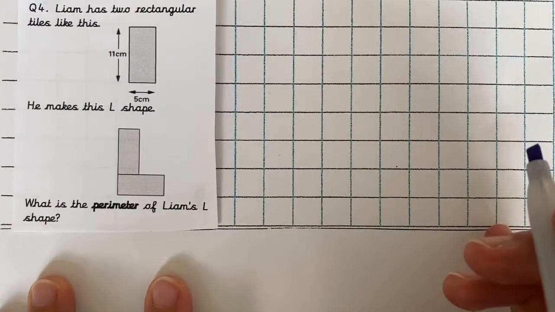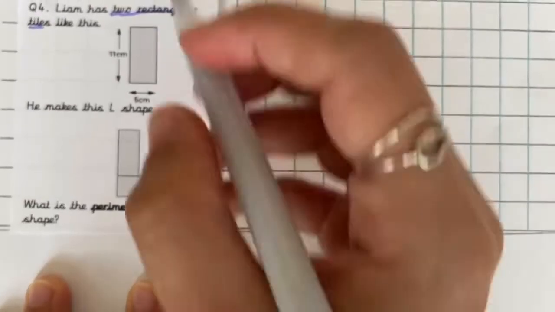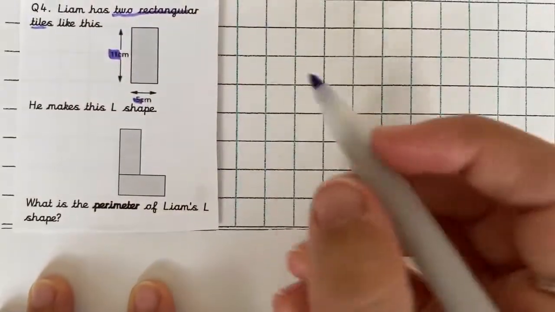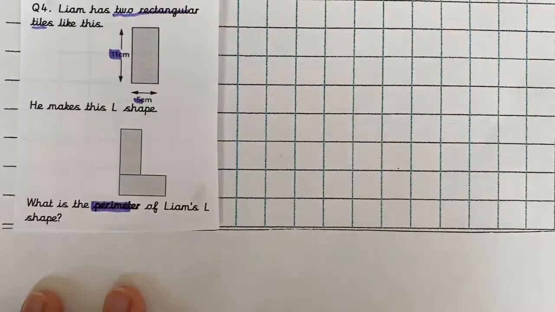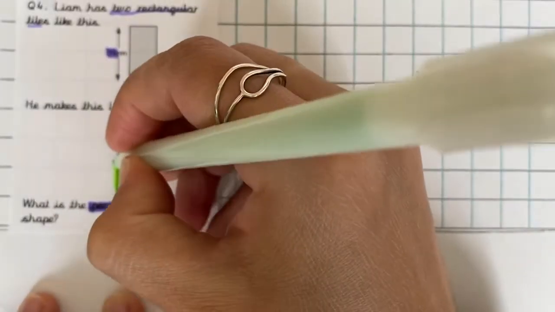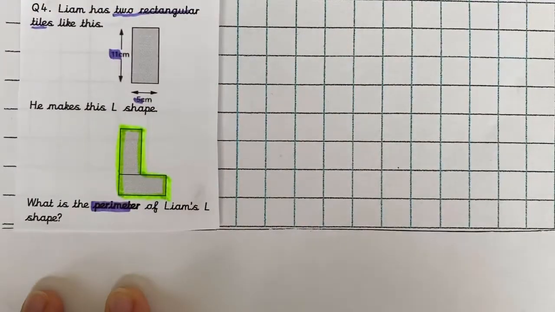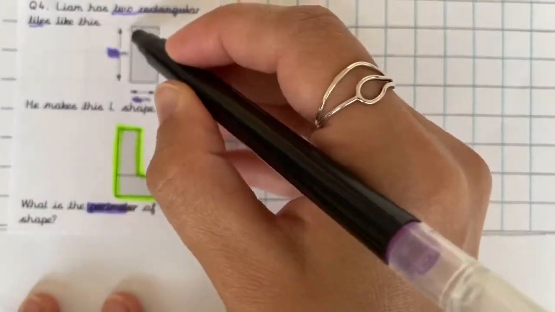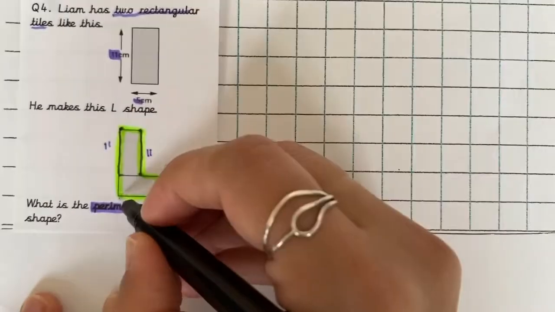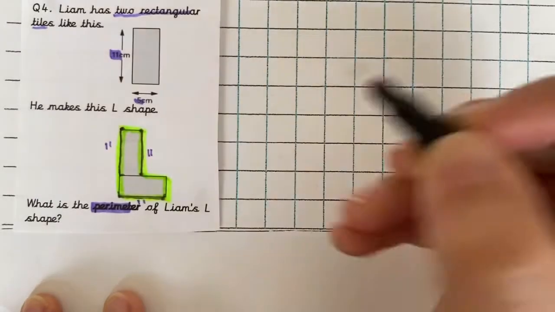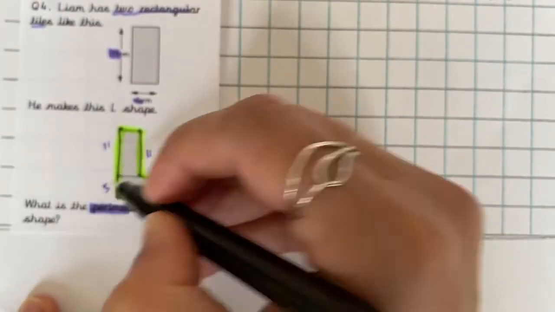Liam has 2 rectangular tiles like this. We can see here that the length is 11 centimetres and the width is 5 centimetres. Now he makes this L shape. What is the perimeter of Liam's L shape? The first thing I'm going to do is highlight the outline to show the perimeter. Then I'm going to write in the width and the length. So I'm going to identify the length given above and write those in. And I'm going to identify the width from the shape above.